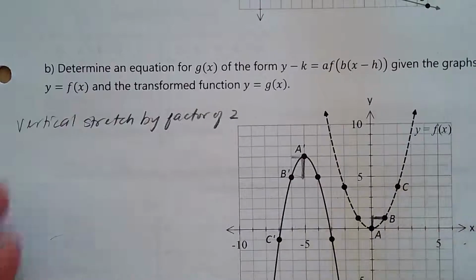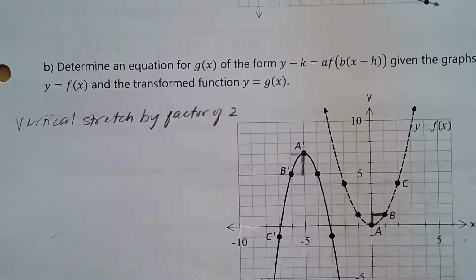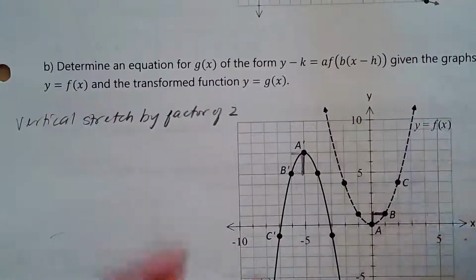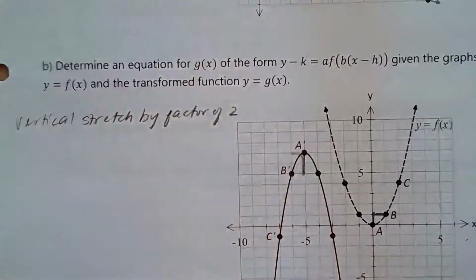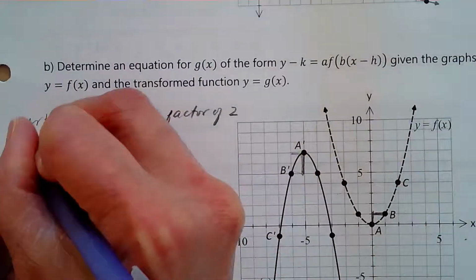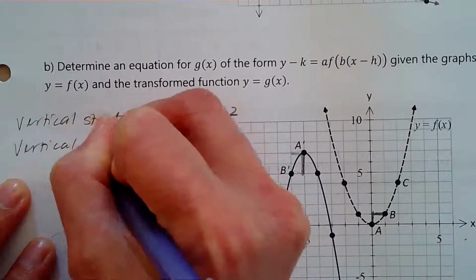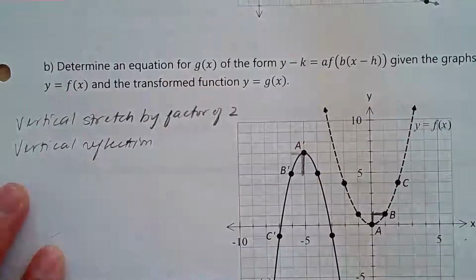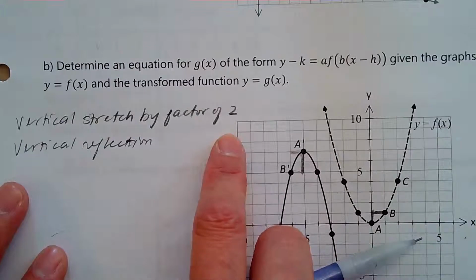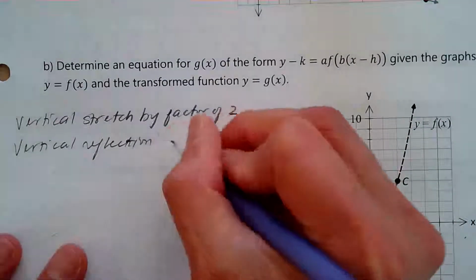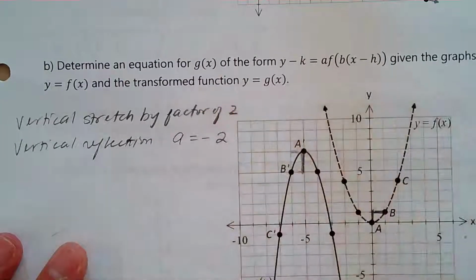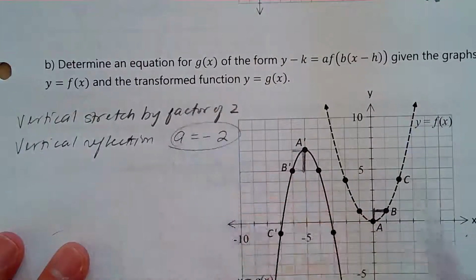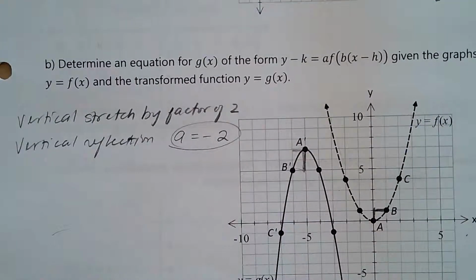Okay. Is there a vertical reflection? Now, what else? It flipped over. So this is the original, and then it flipped over so that there's a stretching, but there's also a reflection. Vertical reflection. So that means the A is not just 2, it's going to be negative 2. A equals negative 2. Okay, what else?